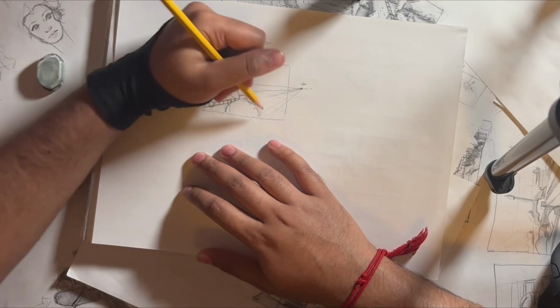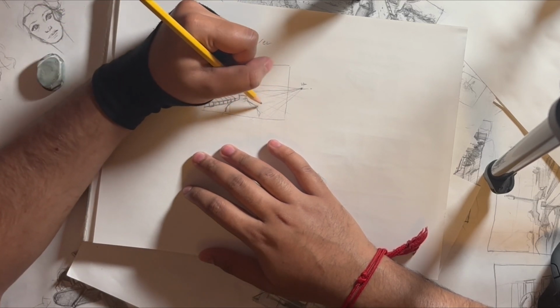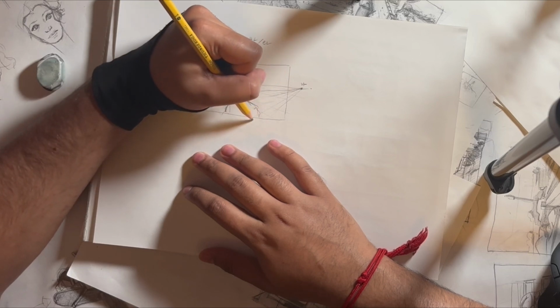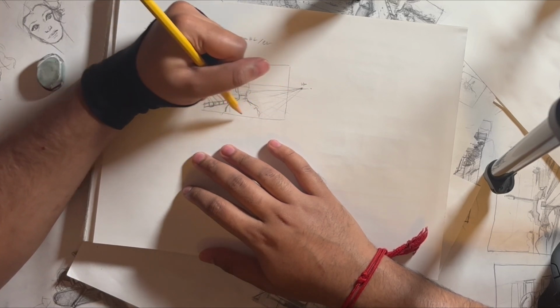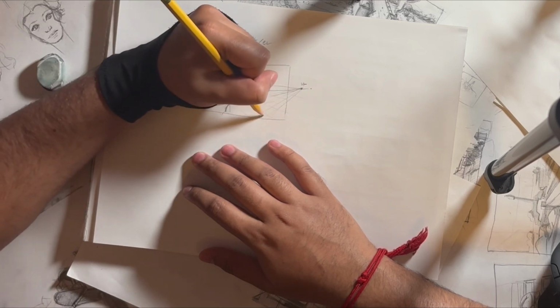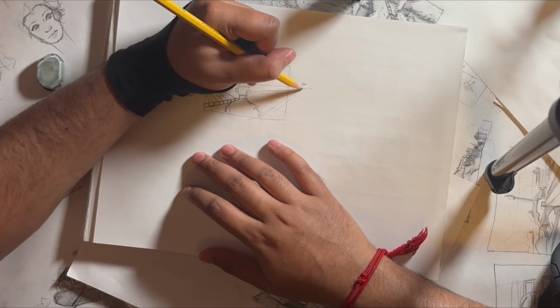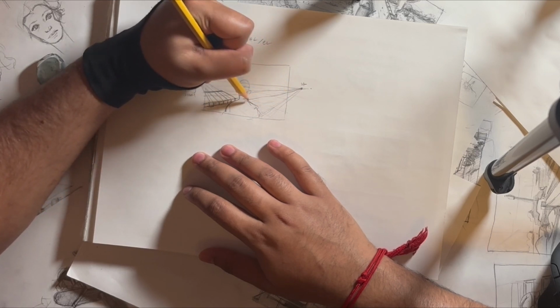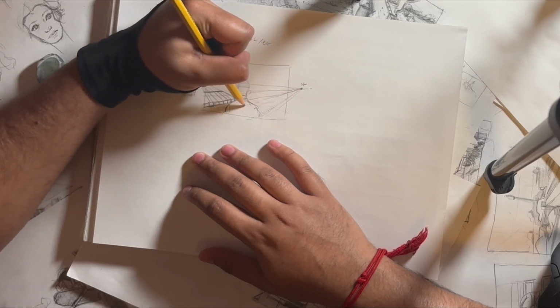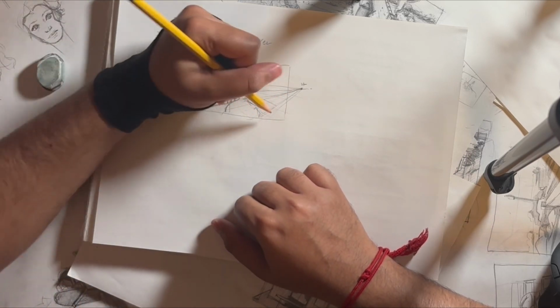Now even further down, I'm going to try showing maybe this character is on a boat right now, kind of going away from the dock. So I'm going to add a line here, add a line there, and this would be the front of the boat.